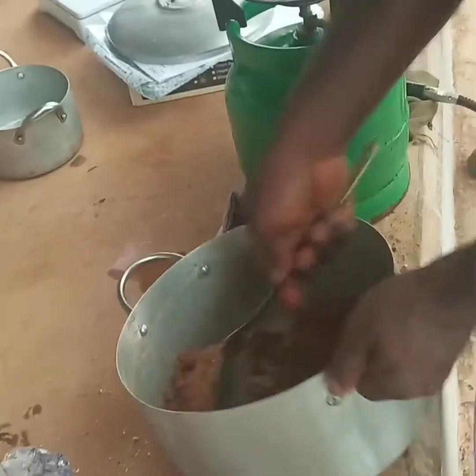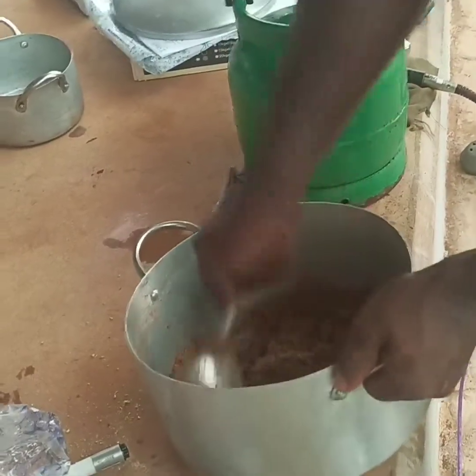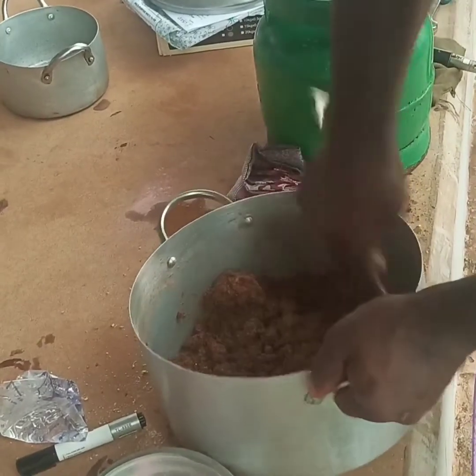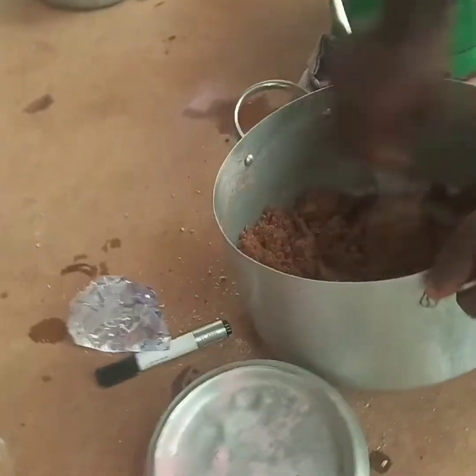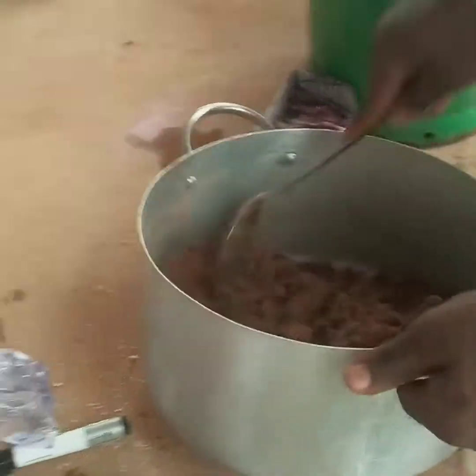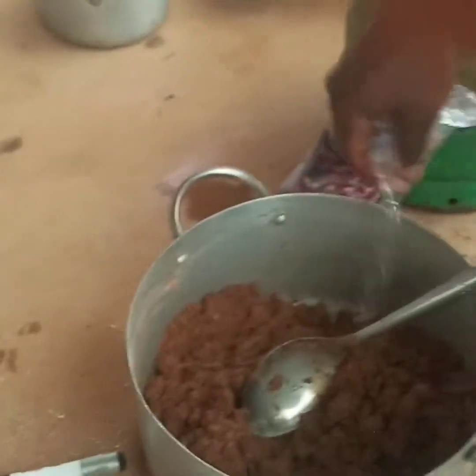The essence of cooking is to activate the ingredients to be sticky, to bind together so that when you are pelletizing, they will form into shapes.